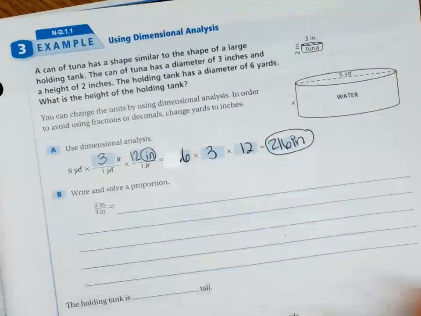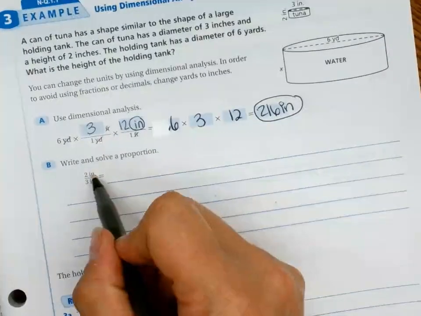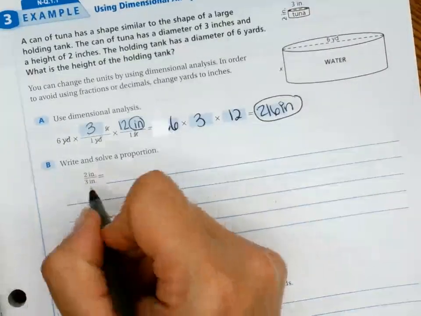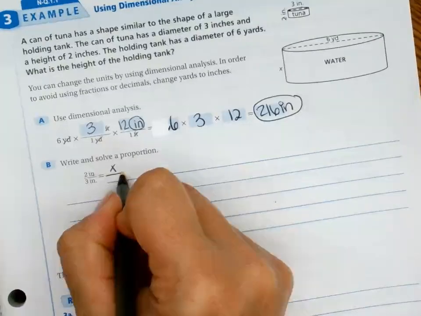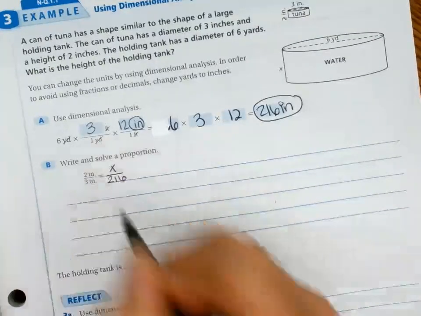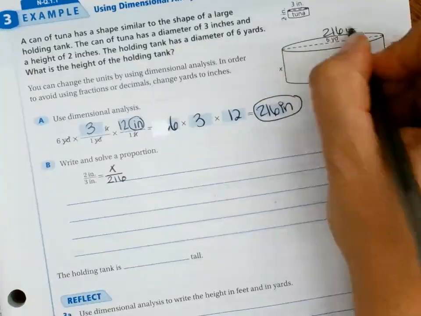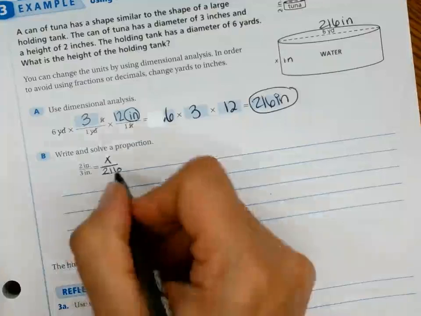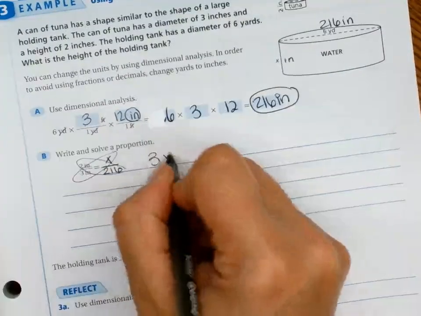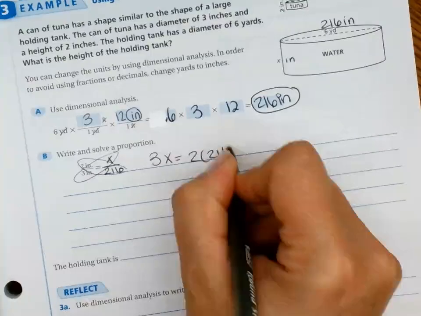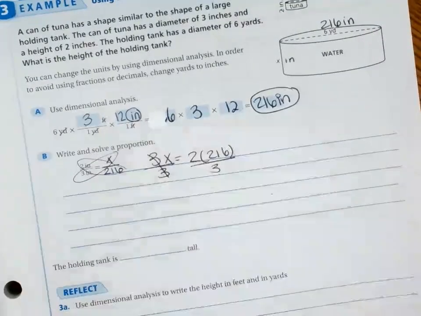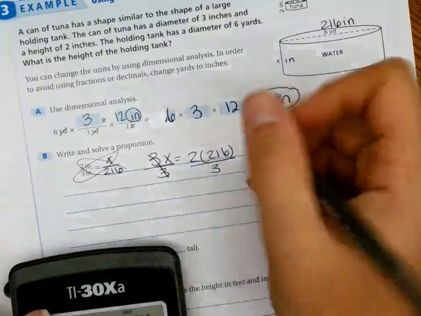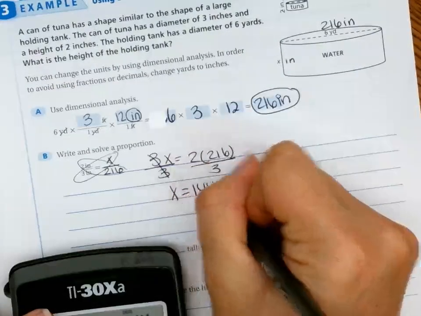Write and solve the proportion. 2 inches is to 3 inches, the height is to the diameter, as the height is to the diameter. Cross products and solve. 3x equals 2 times 216. Divide by 3. X equals 144 inches.